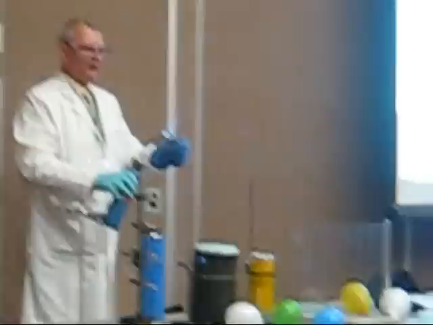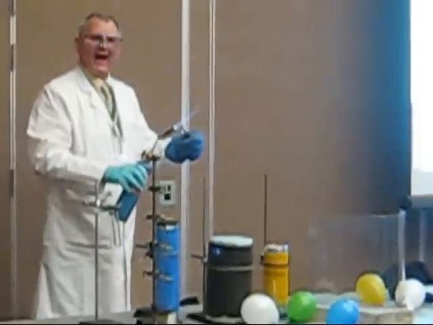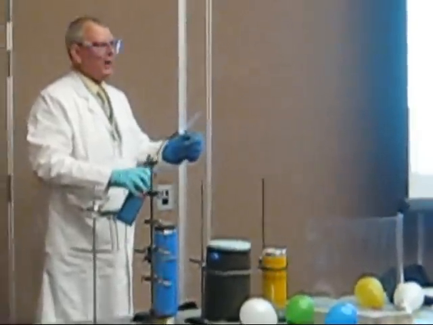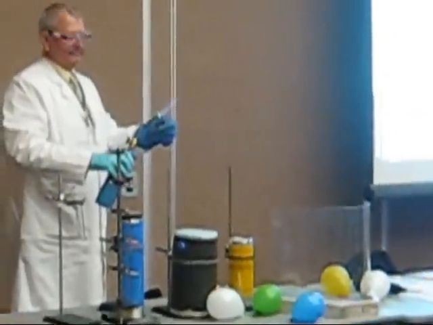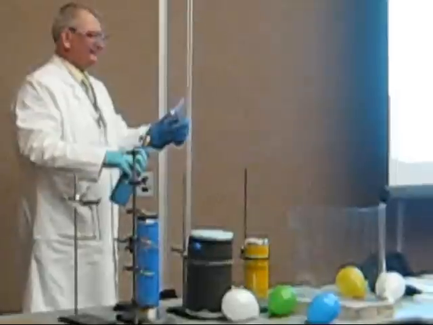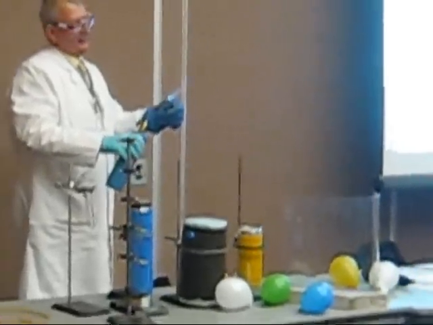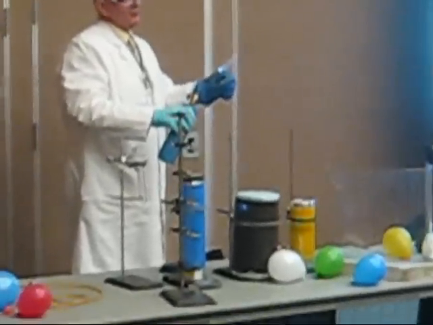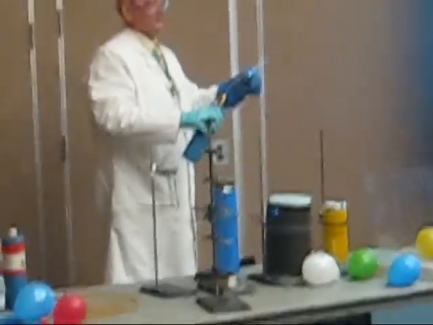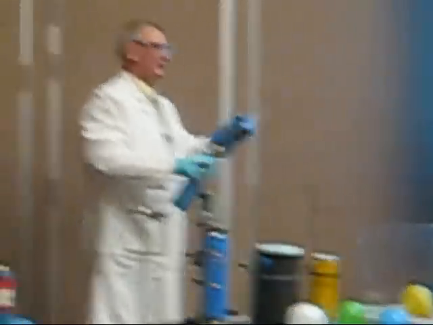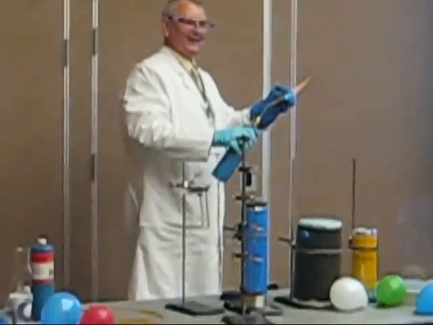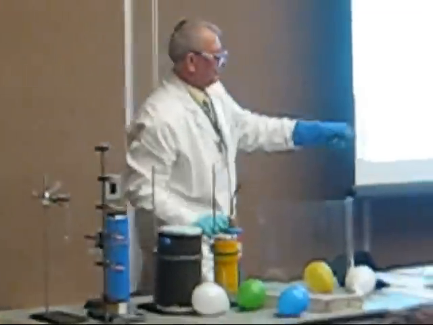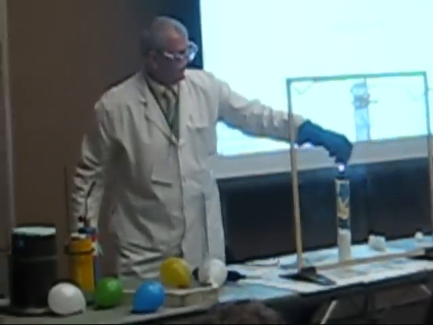If I use the flame, it might actually just blow the carbon dioxide out of there, and I don't want to blow the carbon dioxide. I've never done it in a graduated cylinder before. For a glass graduated cylinder? No, it's plastic actually. Well, that's good. We'll try it.